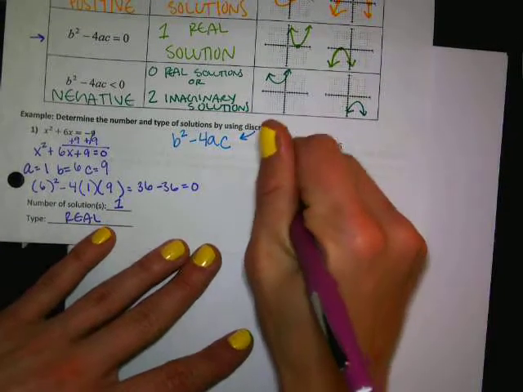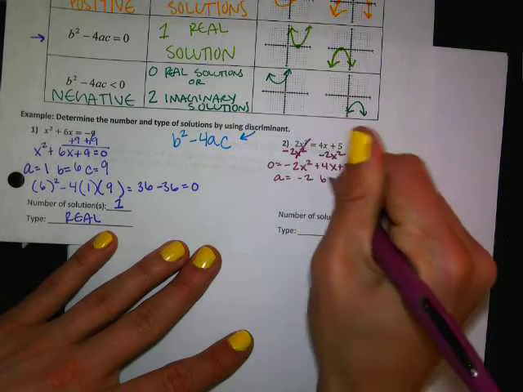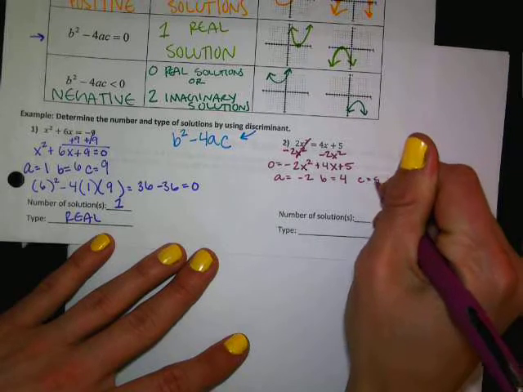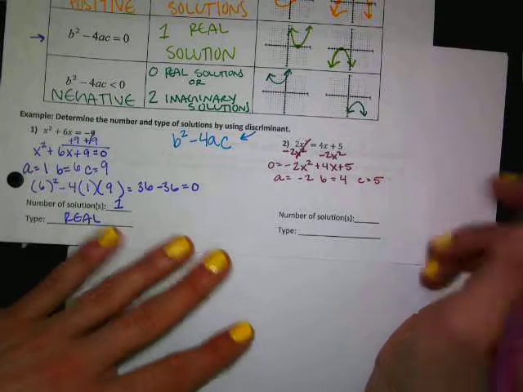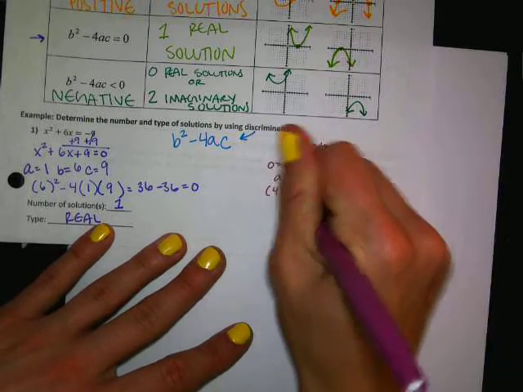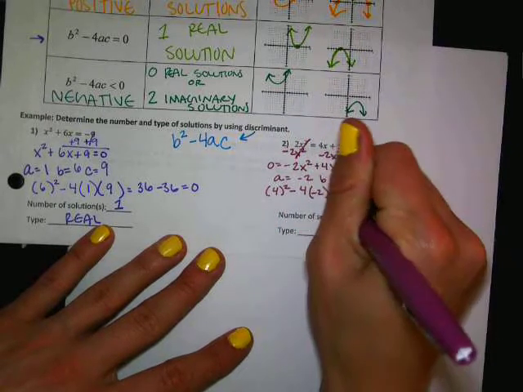And so my a is, my b is, and my c is. We're going to use the discriminant again. So b squared, 4 squared, minus 4, a is negative 2, c is 5.